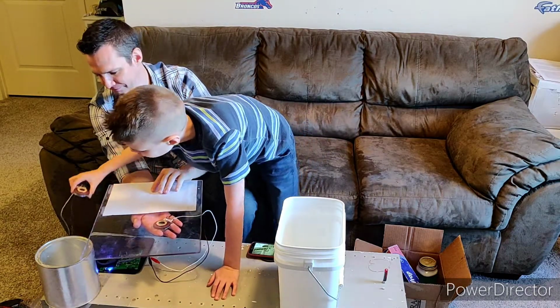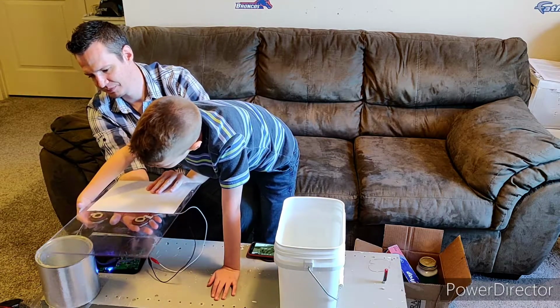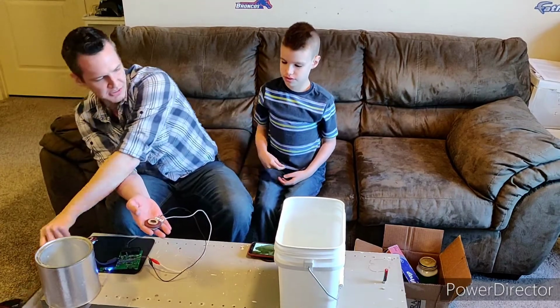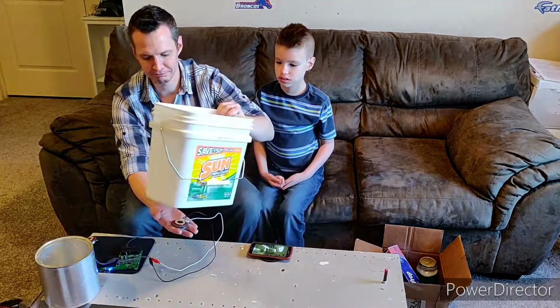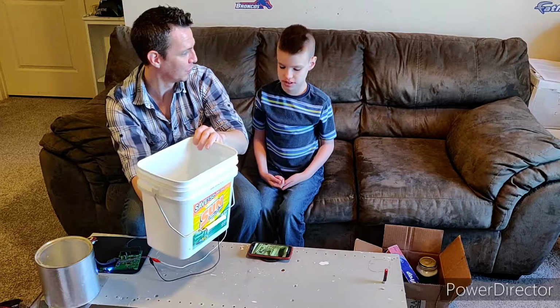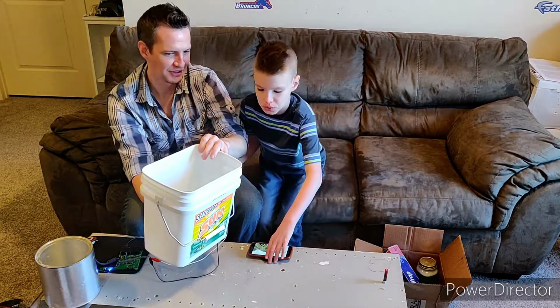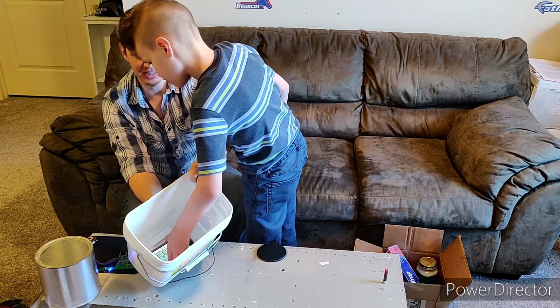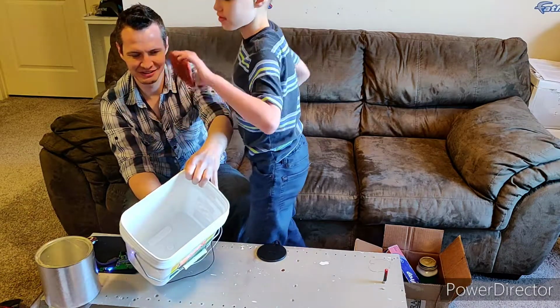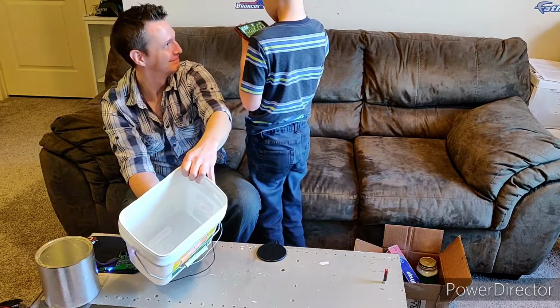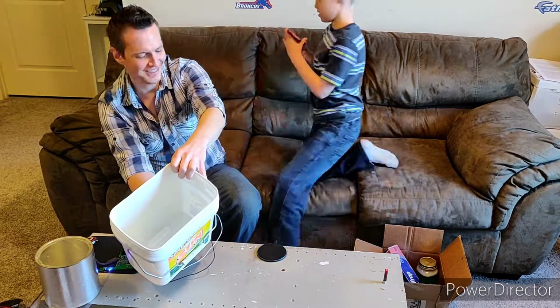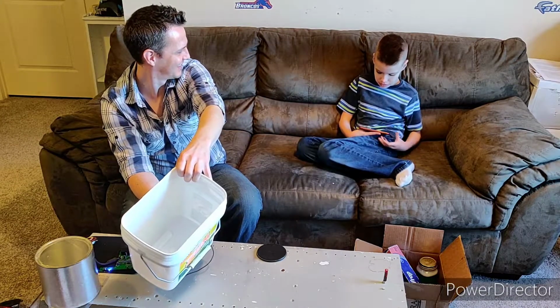Whoa. Okay, wait. Yep, that one's not plugged in. Okay, now do we want to do the big bucket? Oh! That sounds way better. Just a little detergent bucket. That's got pretty good bass. You like that? I like that.